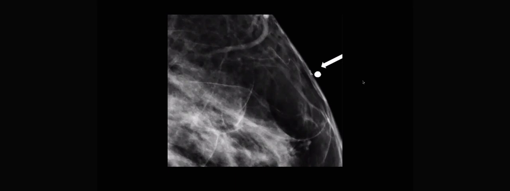So you wonder if this is skin calcification or not. You do this view. What's this view? The tangential view. Yes, tangential view, just to see if it's actually superficial or if it's like a skin tattoo or something. It will tell you if it's skin calcification or not.